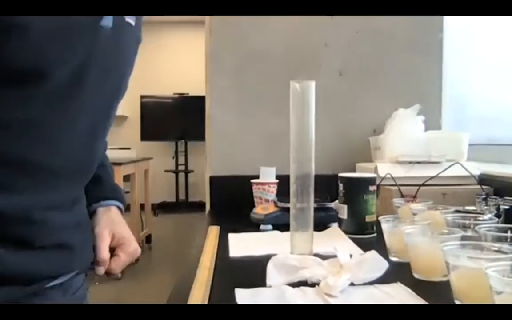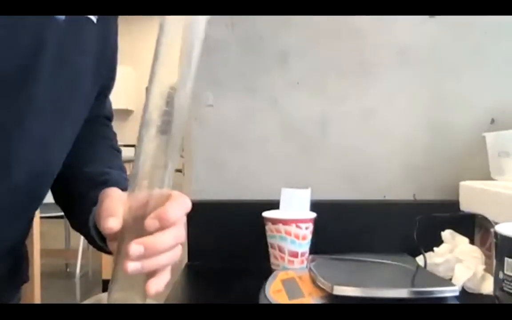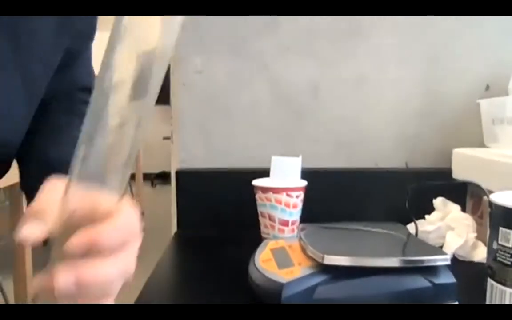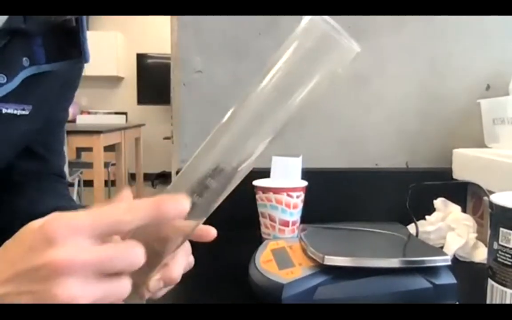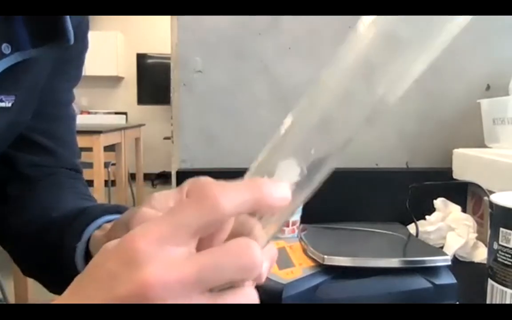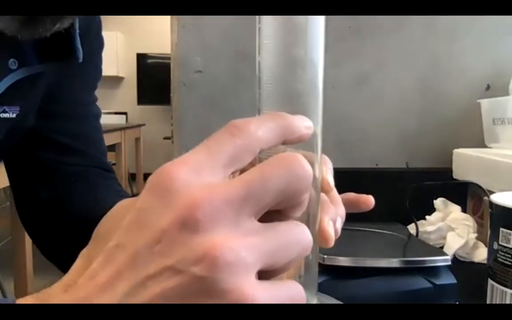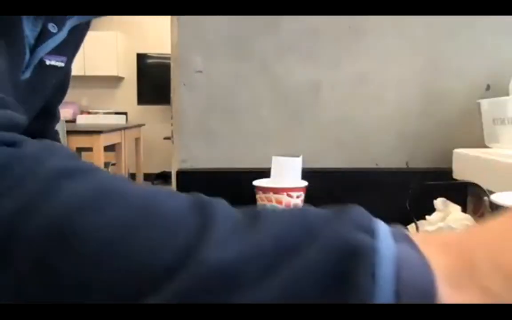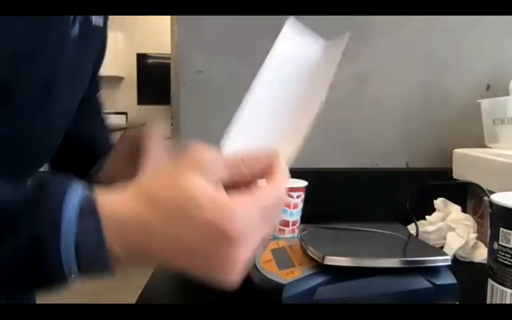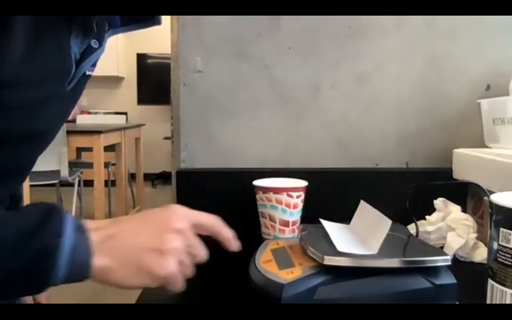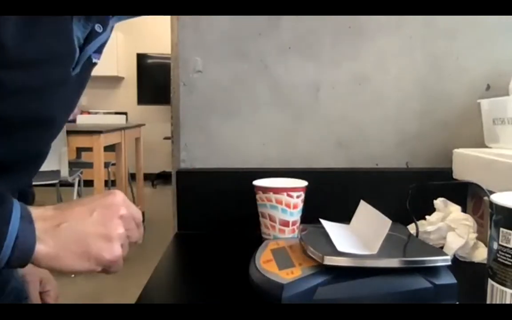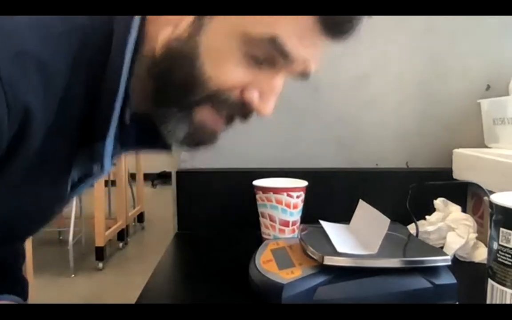So the question then is, how do we do that? If you can see my balance here, maybe I can adjust this a little bit. You can see my balance right here, and I have a graduated cylinder. This is a big one, but right here is 125 mLs. So what I do is I take a little bit of weigh paper, place it on my balance, and I zero it out or tare it, T-A-R-E.